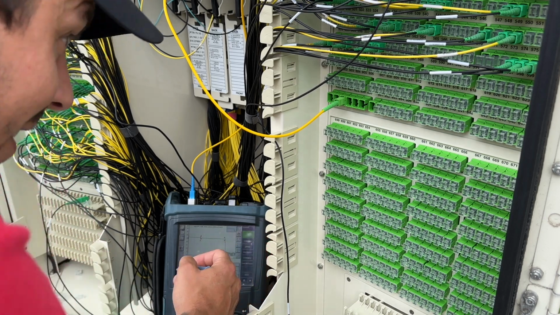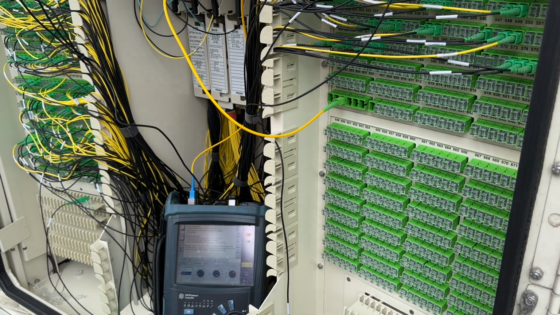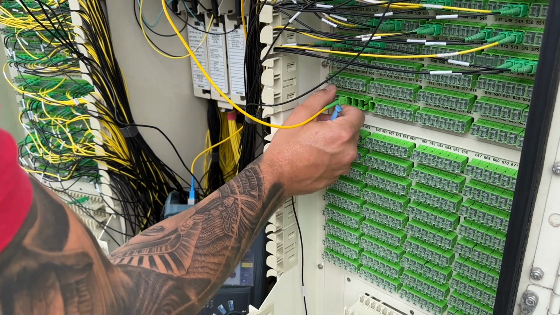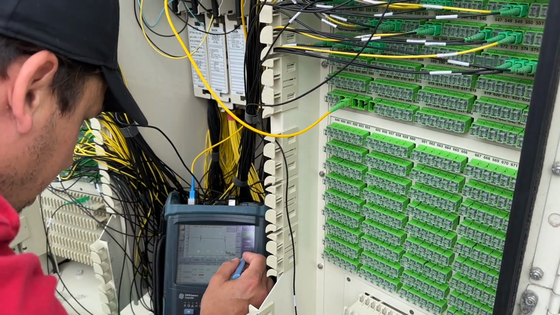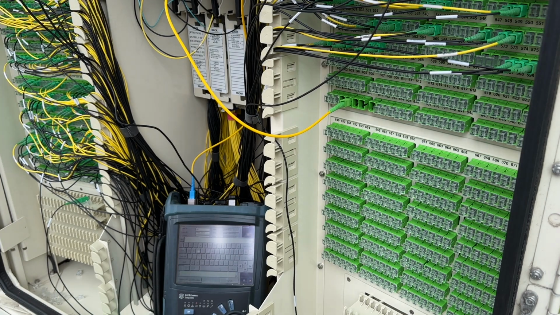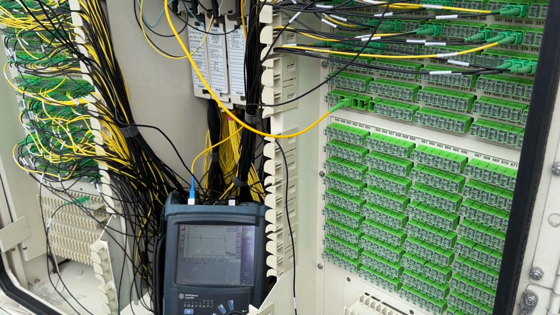Quick save. 27. 27. Backfill these while that's testing. As soon as the test's done, move to the next port. Double check. Okay, yep. Need a comment. Standard issue start.